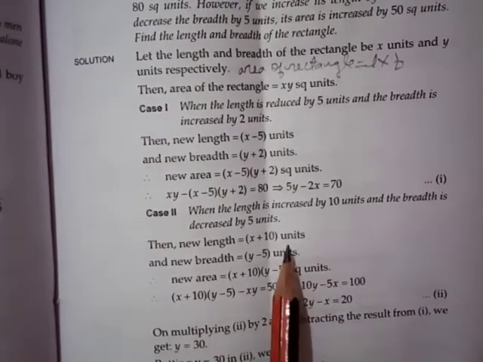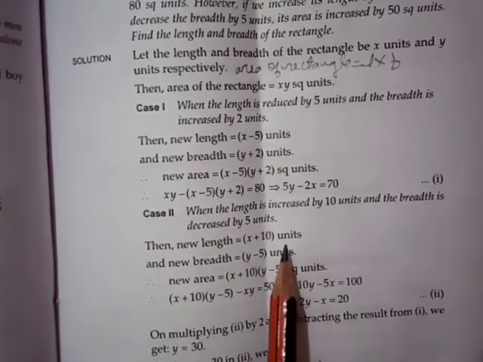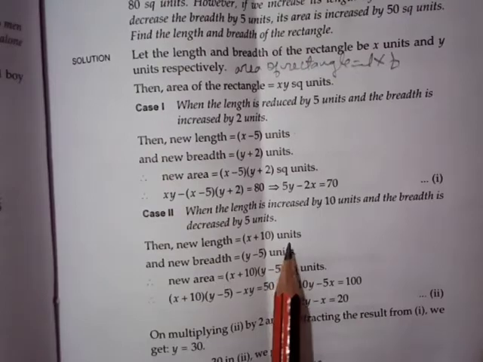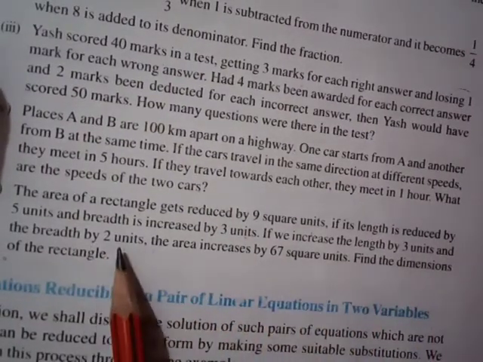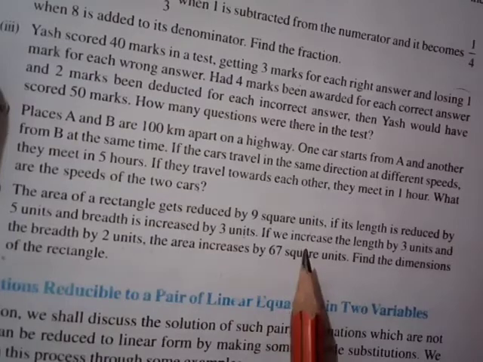But in your exercise question, the second case is a little different. In that, if we increase the length by 3 unit and the breadth by 2 unit, in the second case we are increasing both length and breadth.